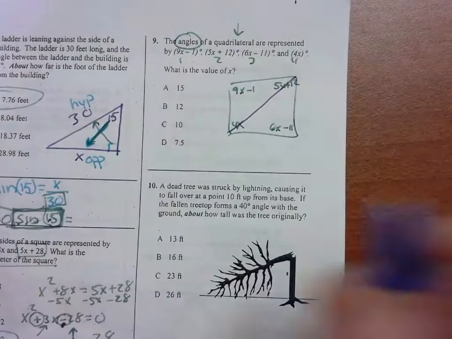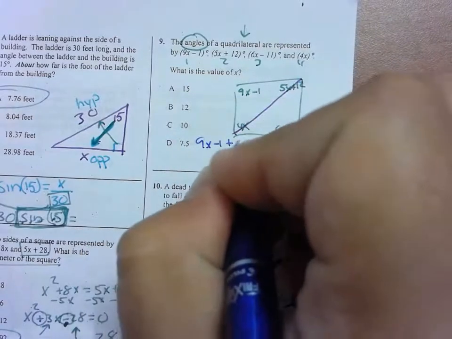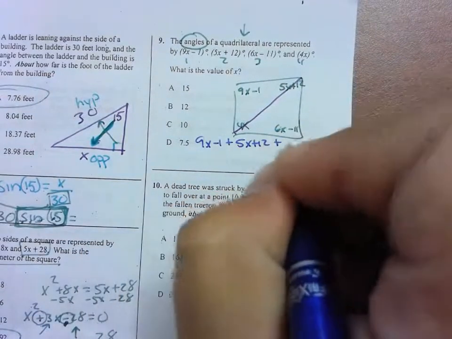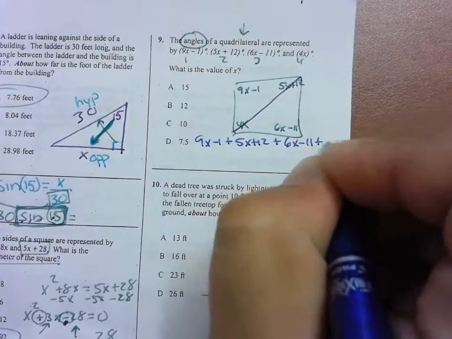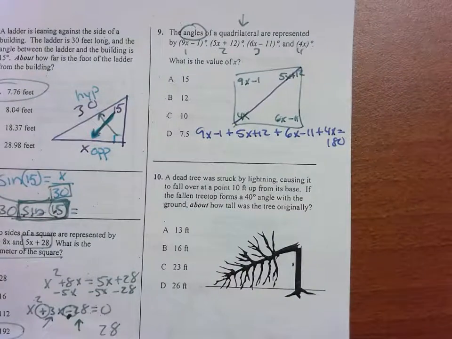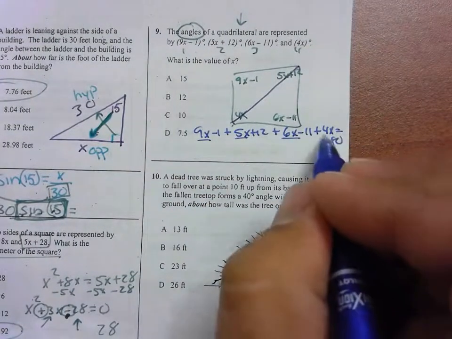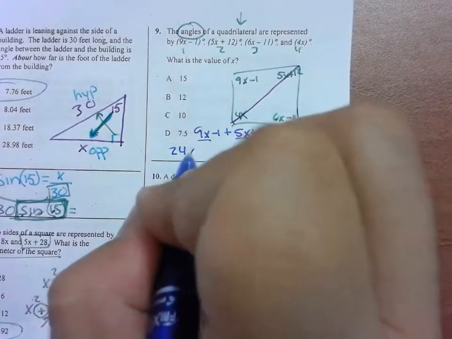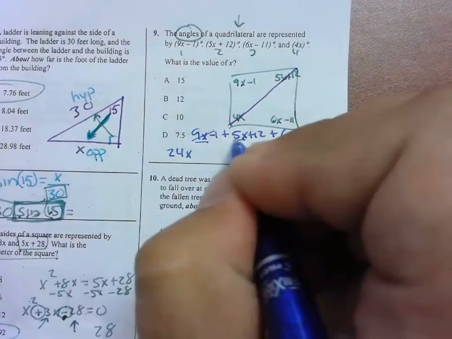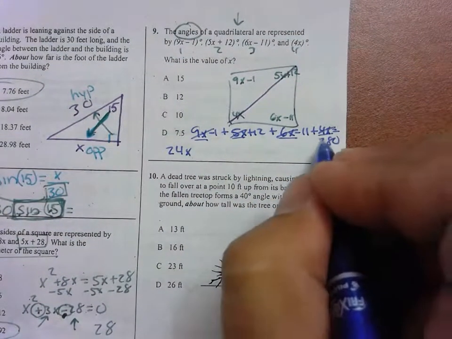So if this is supposed to equal 360, then I gotta do 9x minus 1 plus 5x plus 12 plus 6x minus 11 plus 4x equals 180. It looks bad, but you're about to condense it, because you combine like terms. Add up all your x's. 9 and 5 is 14, and 6 is 20, and 4, so you have 24 x's. Wait, it's 360.